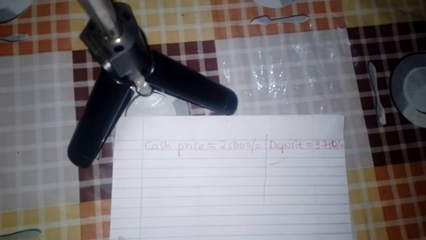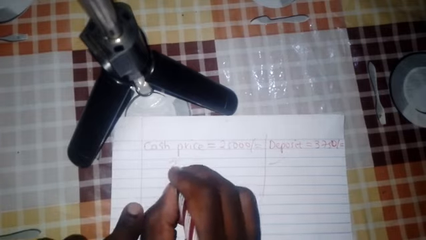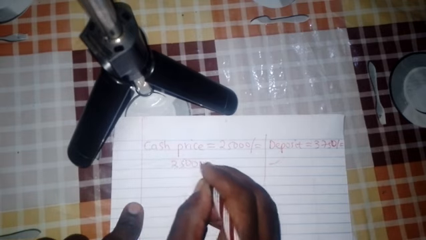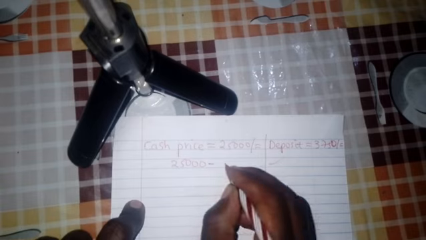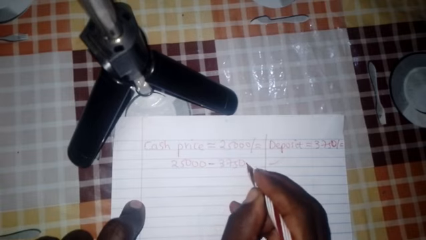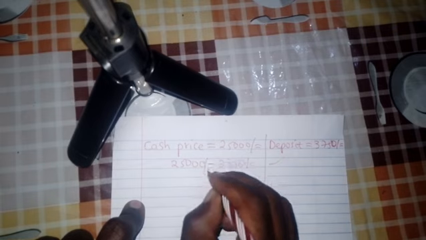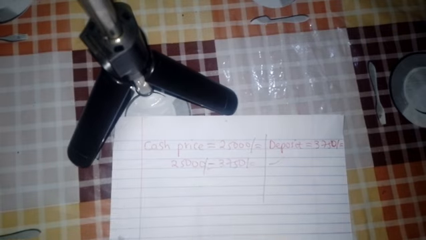So we want to see how much the customer is supposed to pay in installments for the balance to get cleared. That means you're going to say 25,000, the cost of this television set, less 3,750, the deposit that the person pays, so that you can get the person's balance in terms of what he or she is supposed to pay.